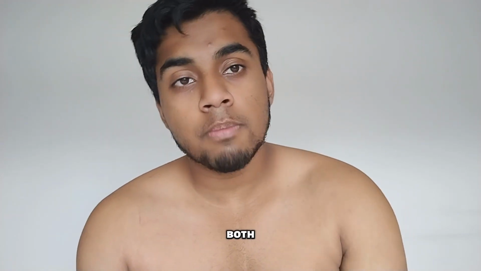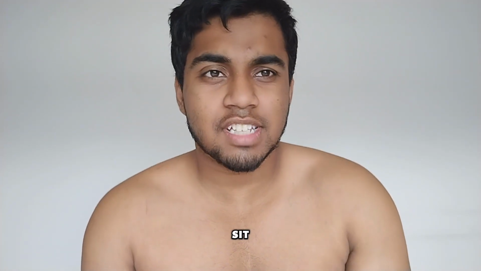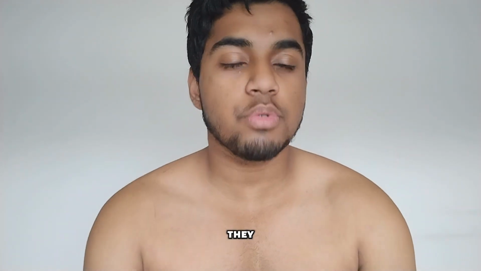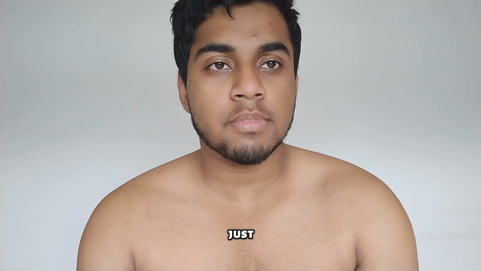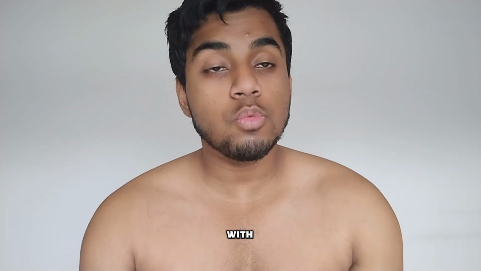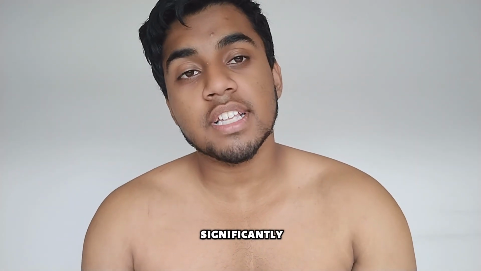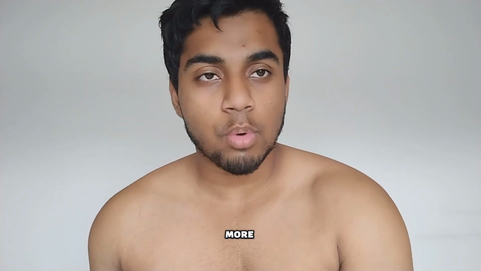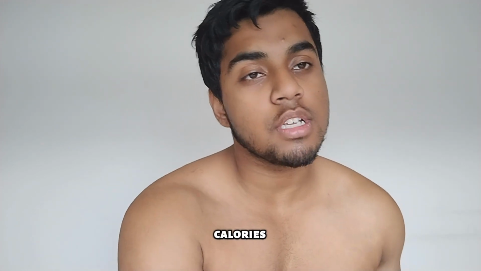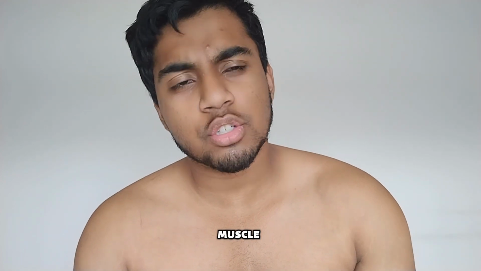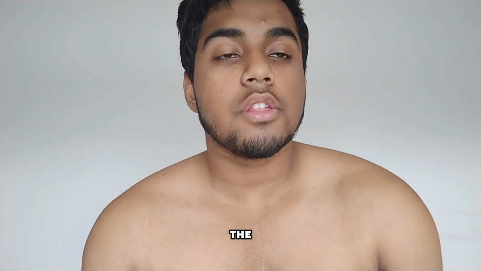Say for example, both of them literally do nothing for the entire day. They just sit down, or they're just taking a nap the entire day. The person with more muscle and less fat is going to burn significantly more calories than the person with less muscle and more fat. The reason for this is that muscle is metabolically expensive.